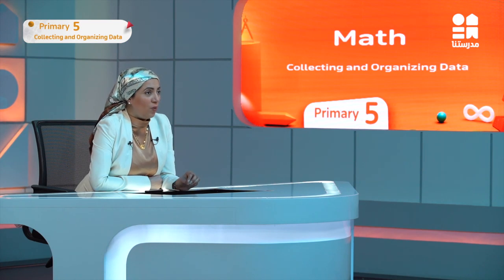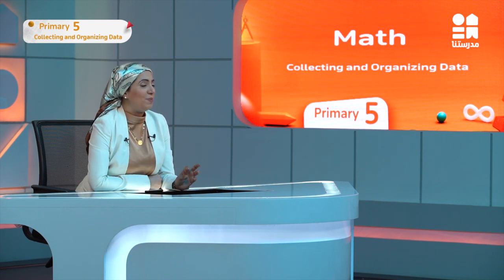Collecting data, or the way of collecting and organizing and using data, makes any work in any field easier, and it makes research easier in any field. That's why we care a lot about how to collect data in the right way and how to organize these data in a way that makes it easier to get the information we need.